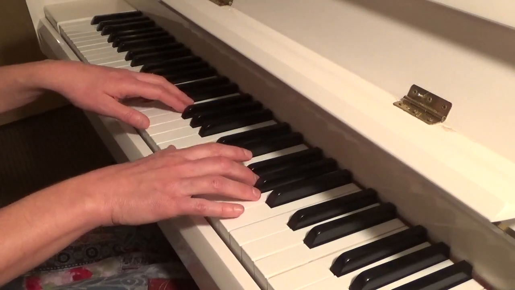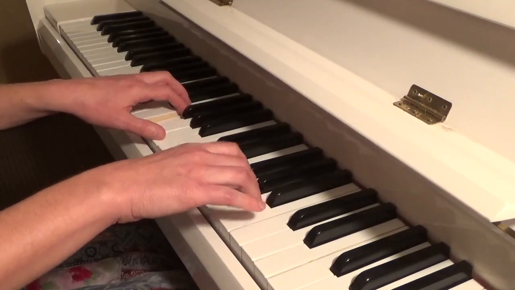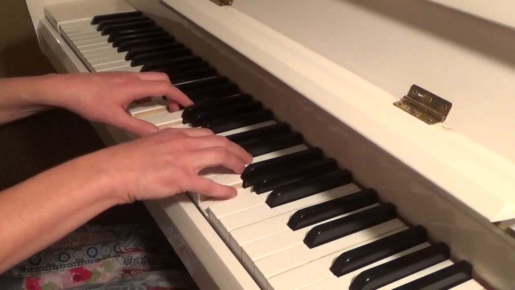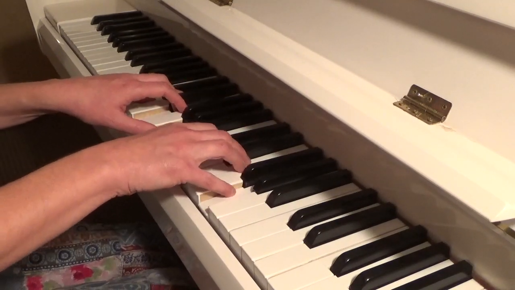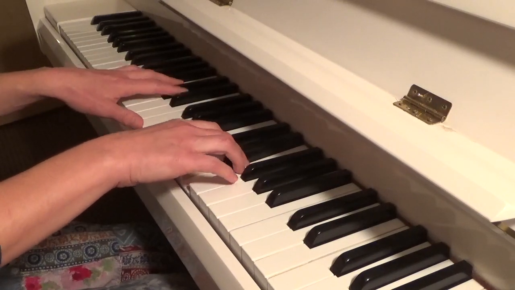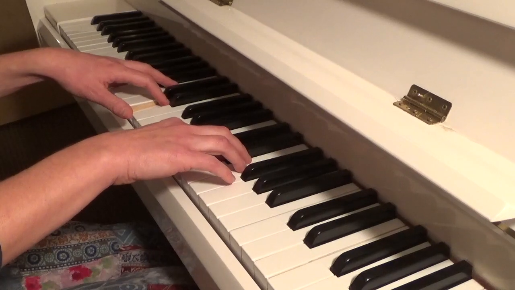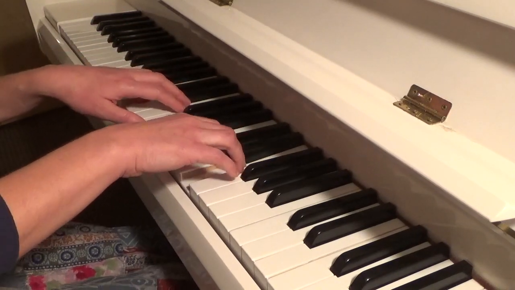Now let's see what happens. B section, it changes. Half cadence on the end of the first phrase. And now look, in our second section, we're going to hear this again.